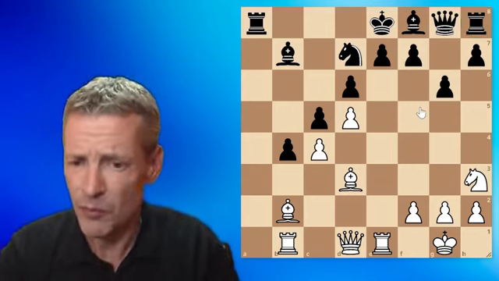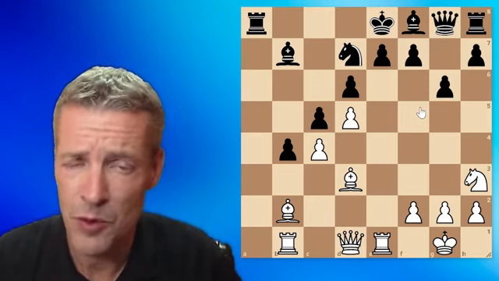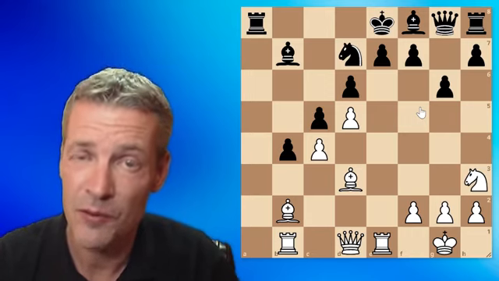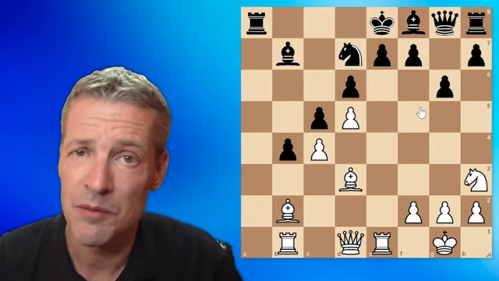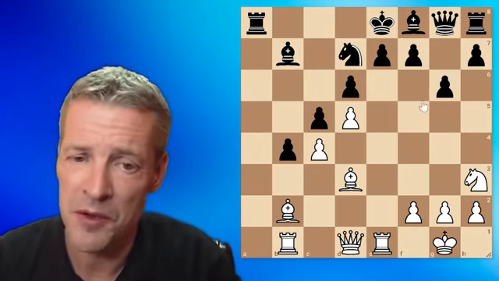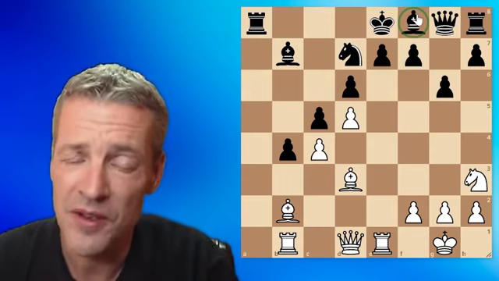So, what does this example have to do with aggressive exchanges, with swapping off the defender? What do you think? Which piece would you like to trade here from black's pieces? Which do you think is the most important defender? You might say the bishop on f8, and I agree, this is also an important defender, but it's not easy to defend it right now.